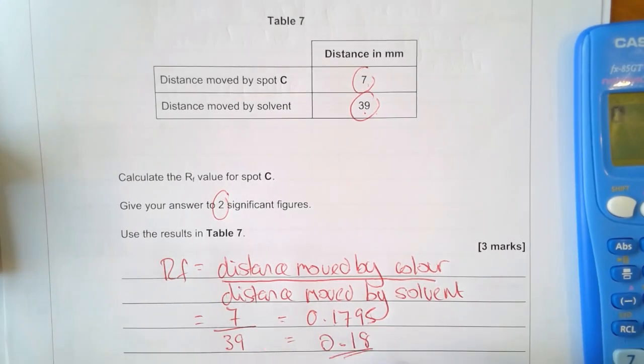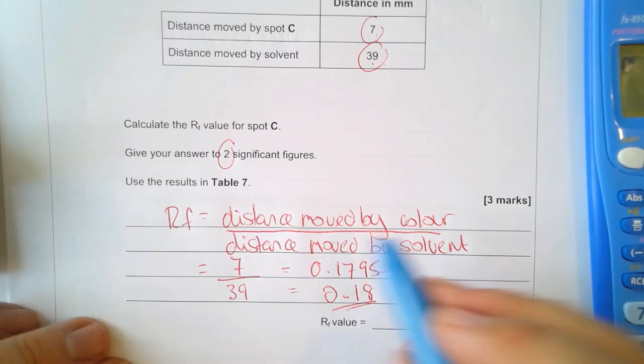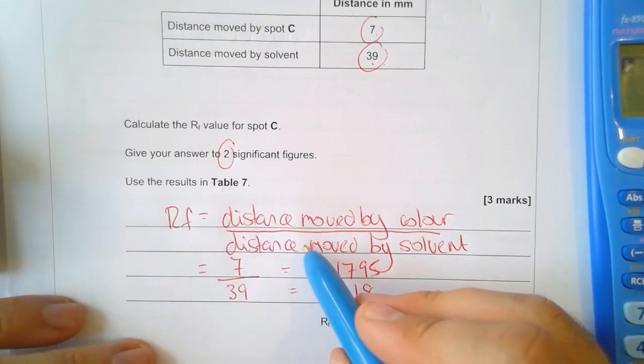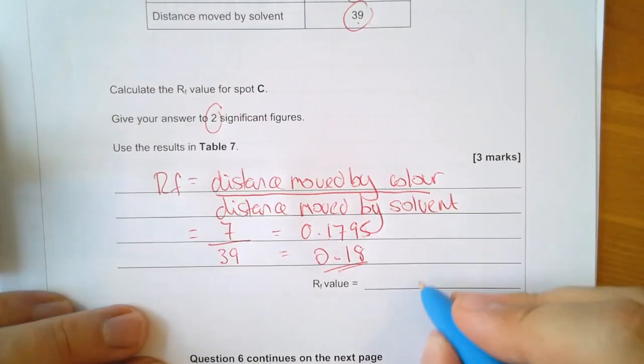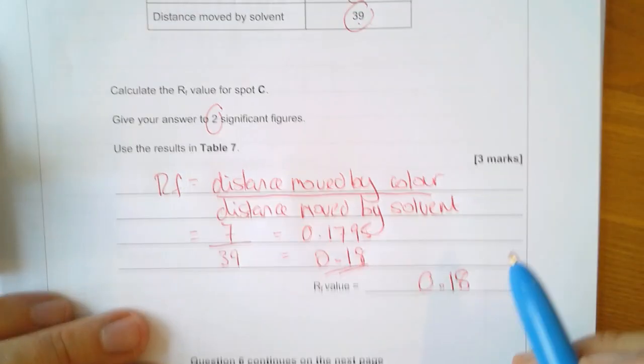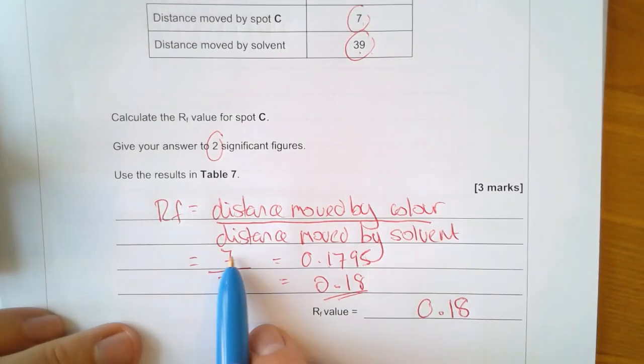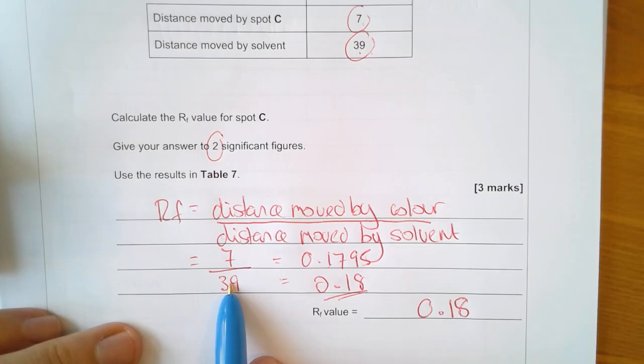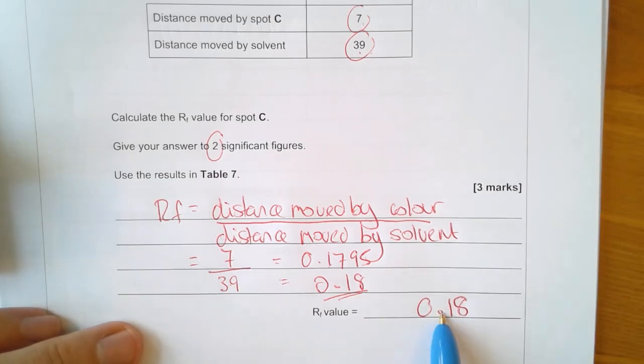Because we're dividing a distance by a distance, the units cancel out, so we never have any units. A good way to check you're doing the right calculation is you're always doing small number divided by bigger number, and it should always be a decimal.